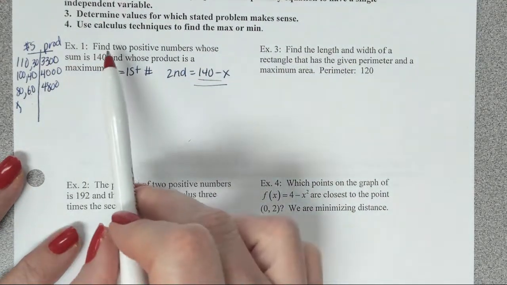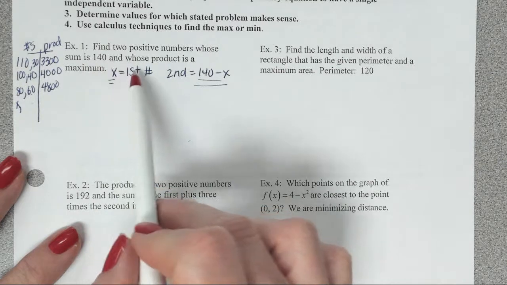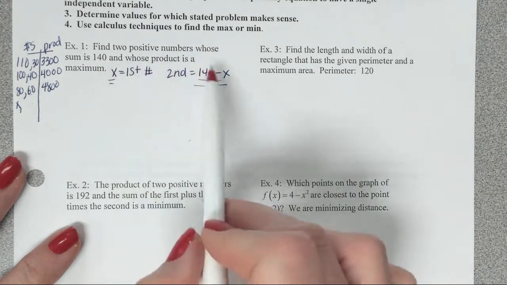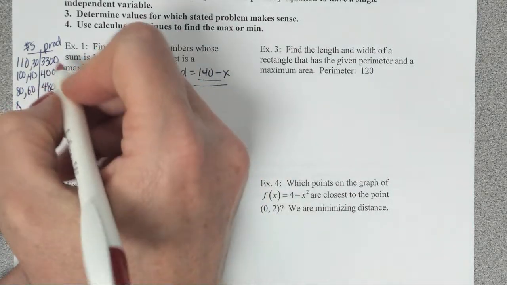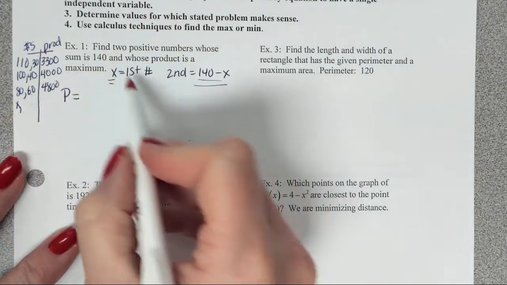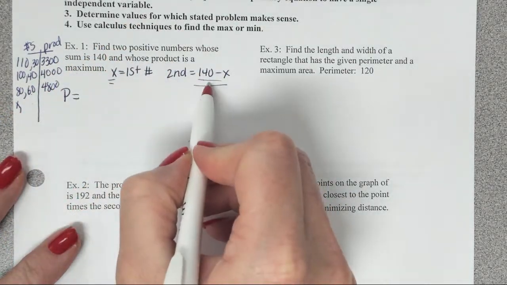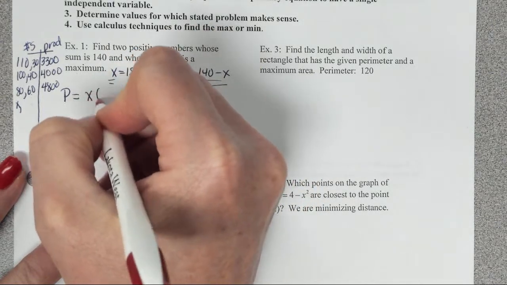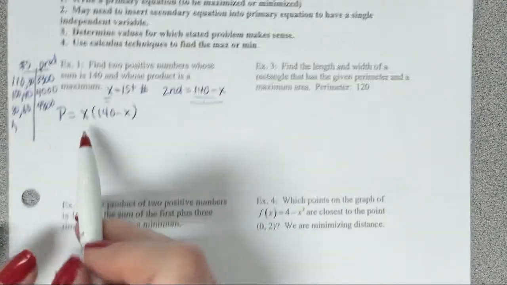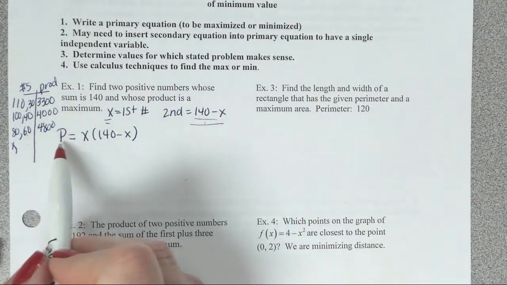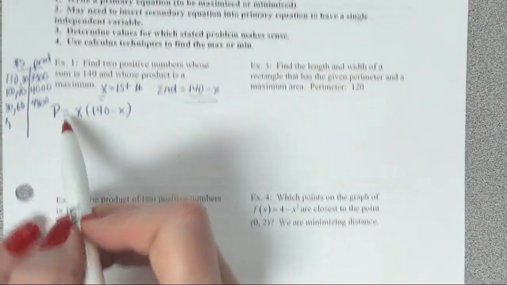Now we read the problem again. Two positive numbers whose sum is 140. We've got that. Those are our two numbers. The product has to be a maximum. So now I have to say the product of these two numbers. Product means multiply. So x times 140 minus x. That's going to be our primary equation that we want to maximize or minimize.